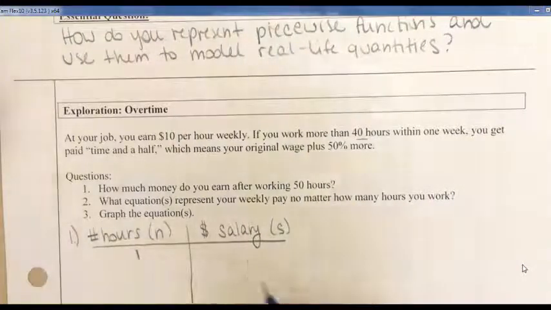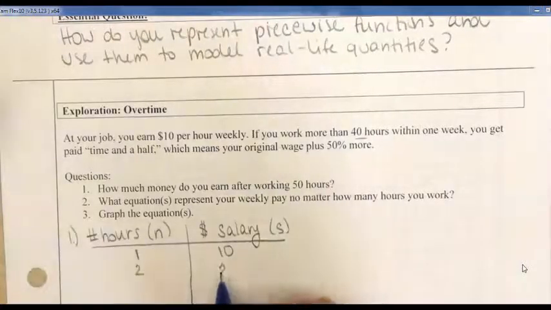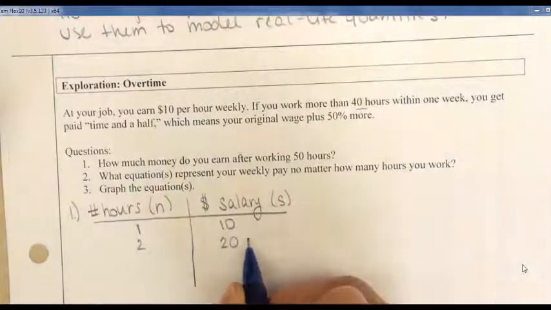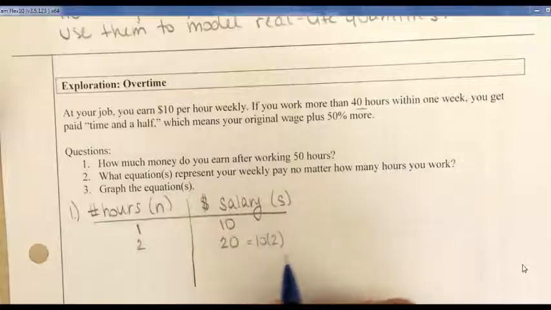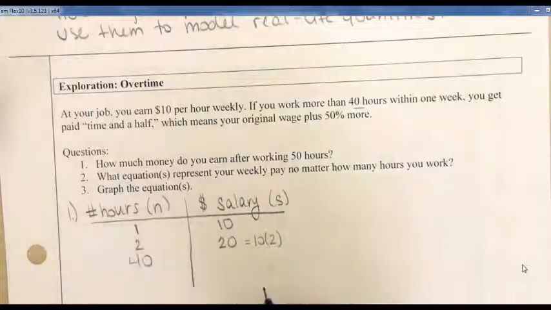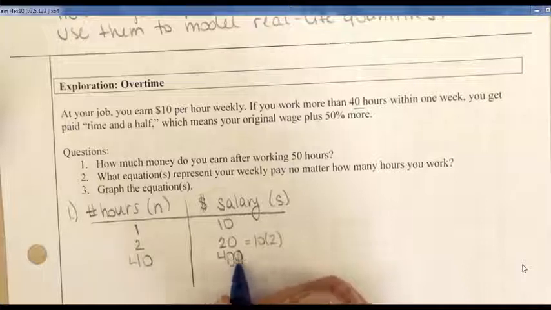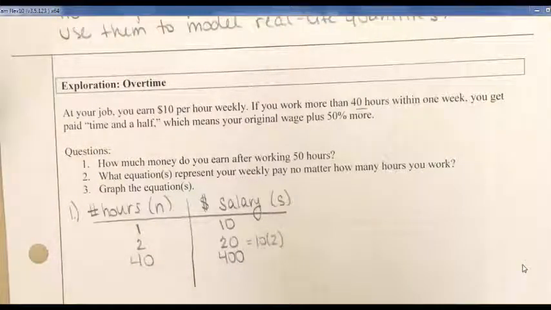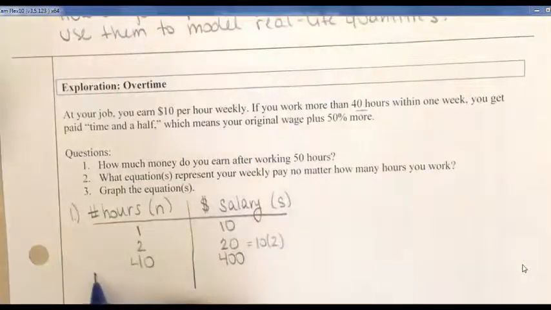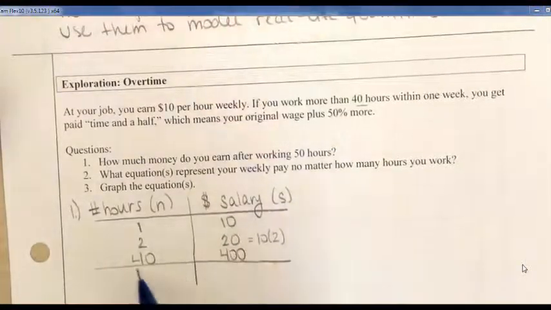So if I work 1 hour, well, I've made $10. If I work 2 hours, I know I've made $20. And this is basically, right, this is 10 times 2. So if I've worked 40 hours, well, that's basically going to be 10 times 40, or $400. Okay. Now what happens when I work above that? So let's just kind of draw ourselves a little line right here. Because this is me working a full-time job, not doing any overtime.